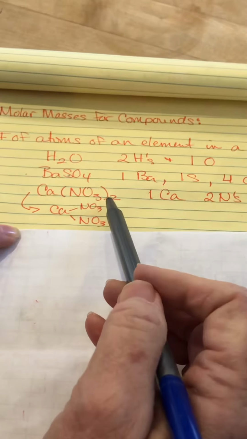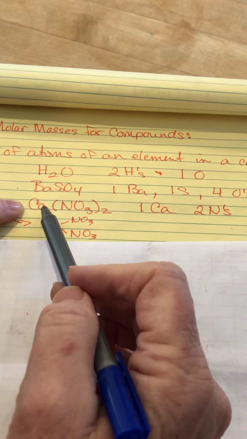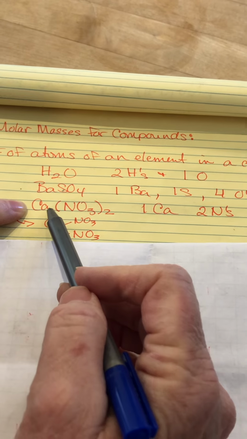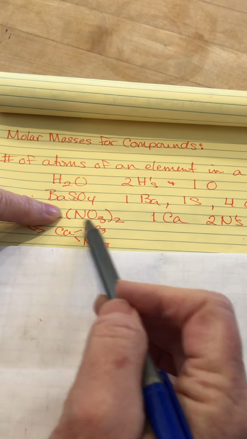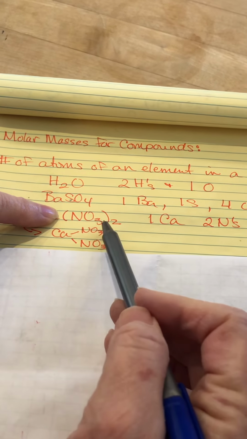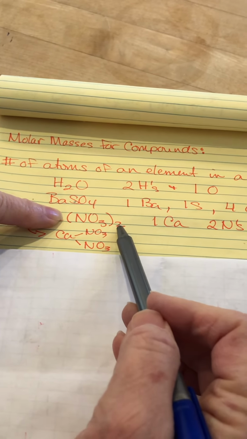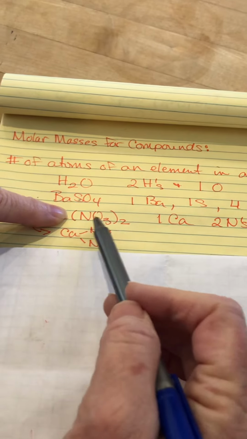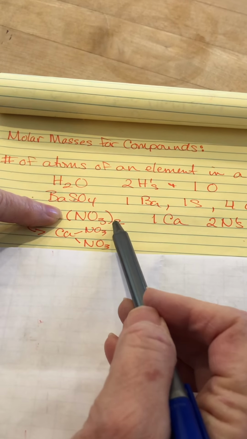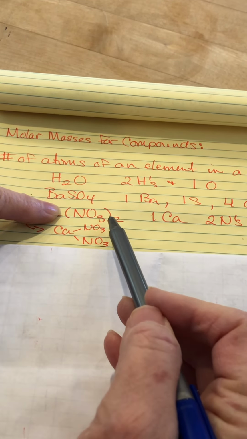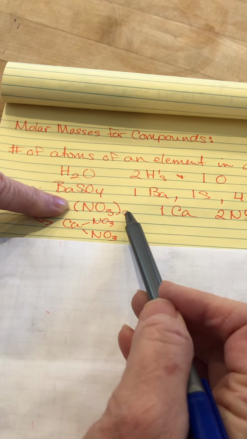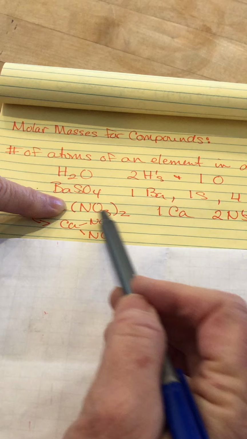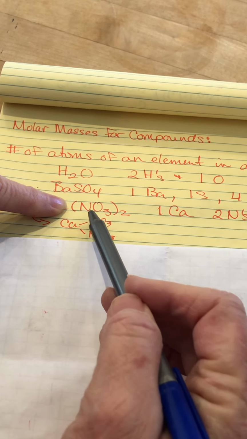So we're looking at this. There's a single calcium because there is no subscript by it. So we have 1 calcium. Now we have to look at this nitrate group, this NO3 group in the parentheses. This 2 outside the NO3 group, outside the parentheses, refers to everything inside the parentheses. So it's saying take everything inside here and multiply by 2.